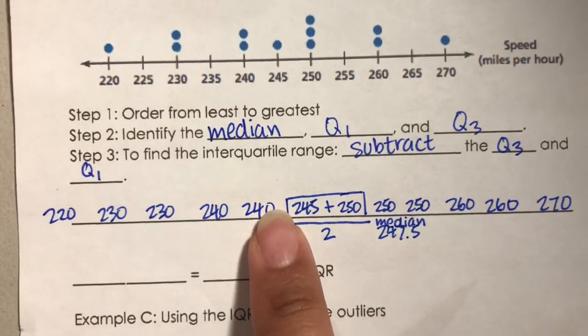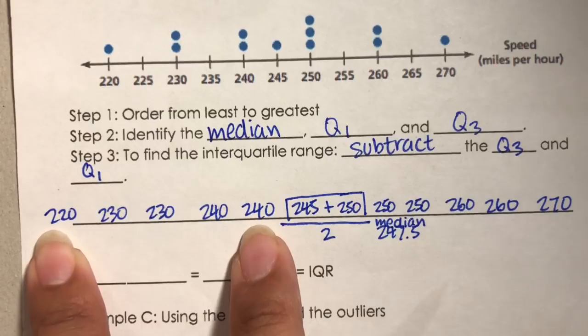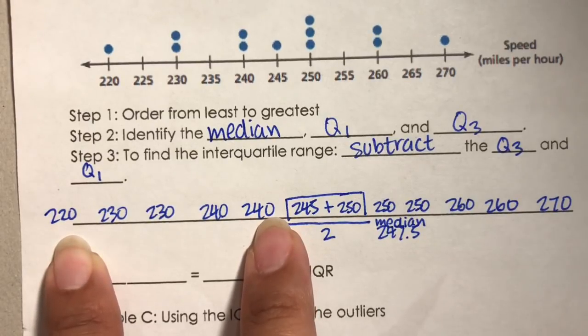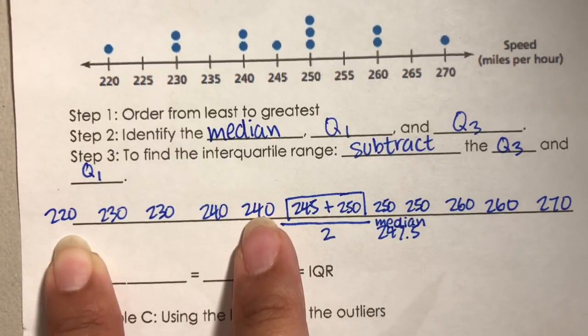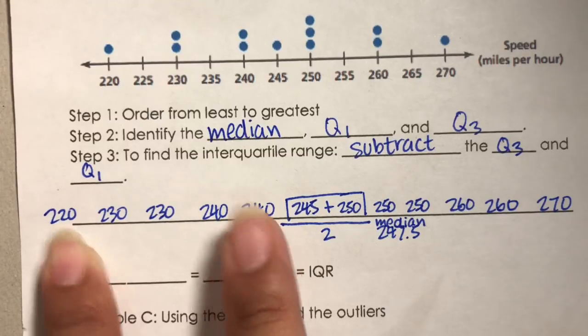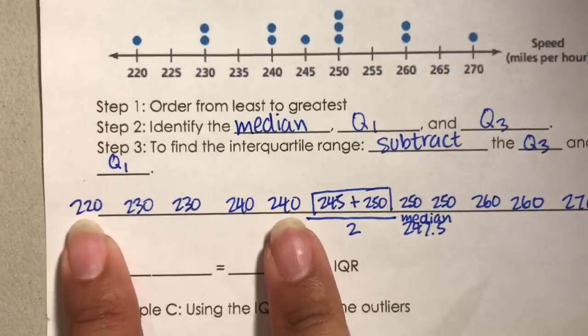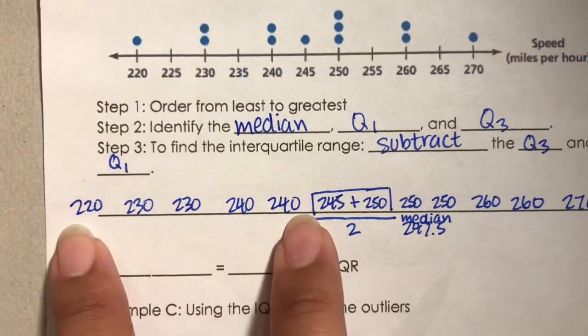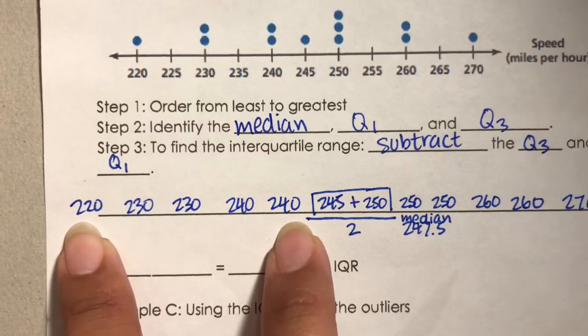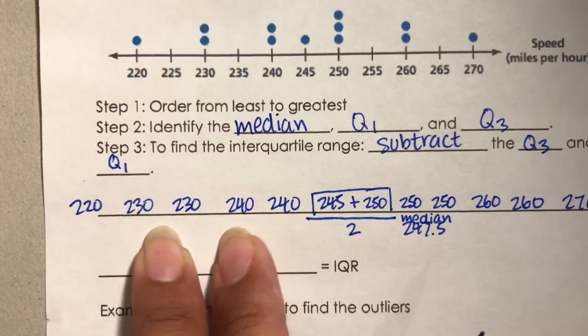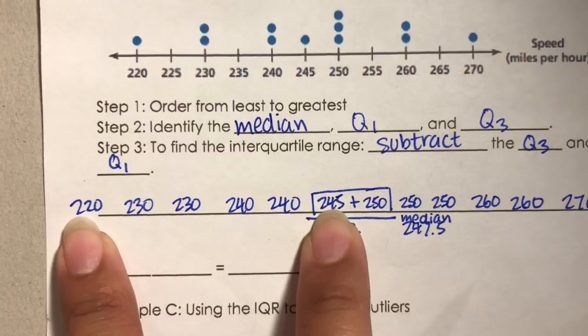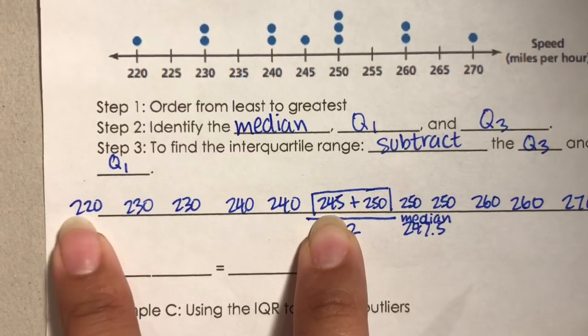To find the first quartile, all we've got to do is find the median of the lower half of our data. So 220 to 240. So let's find the median for that. Oh, actually, no, we're supposed to start here from 245 to 220.